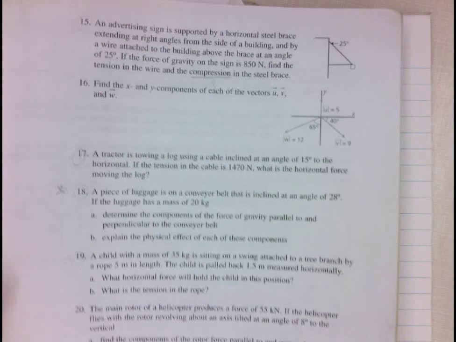Hi folks, I'd like to now go through the solution for one of the textbook problems. So we're going to look at page 25, number 19. So let's take a look at the question here.